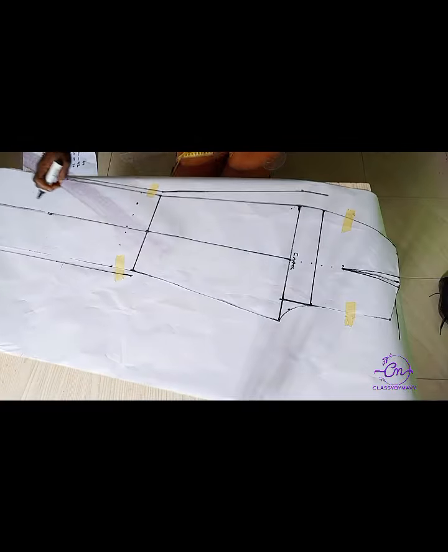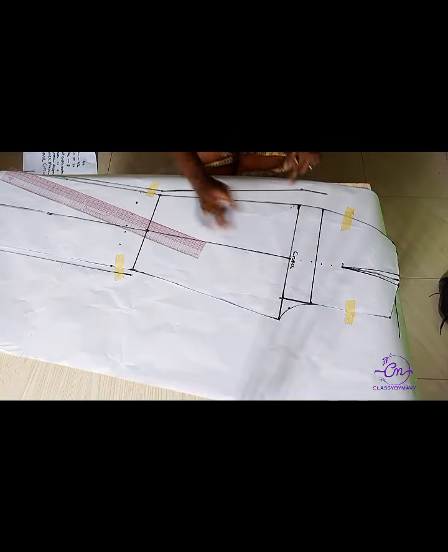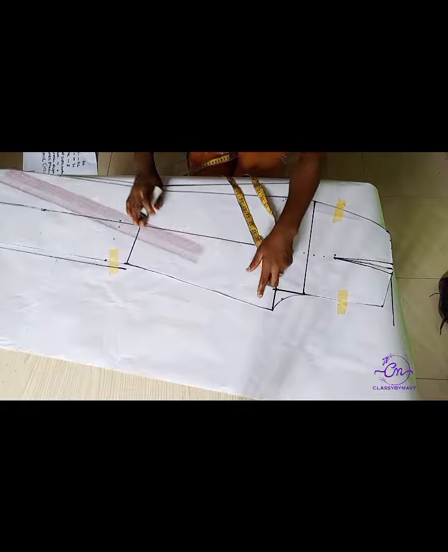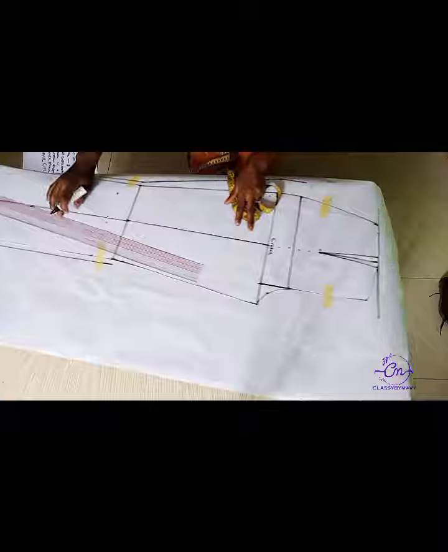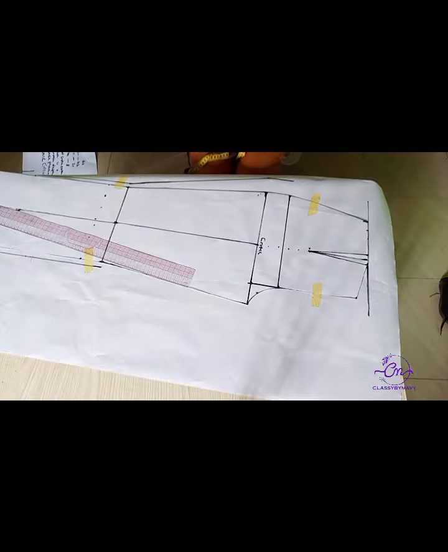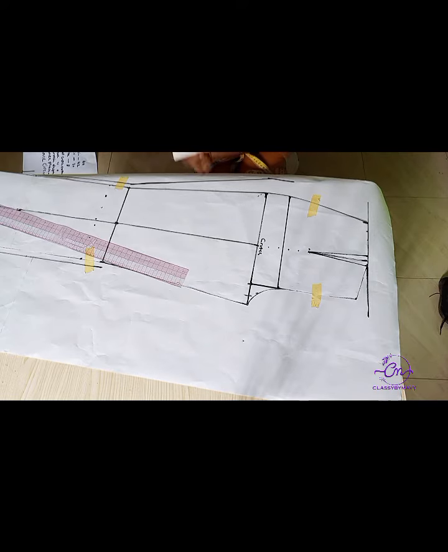Next will be our back crotch extension. We need to extend the back crotch before we move ahead with this part, okay? So for the back crotch extension, before we will mark the back crotch extension, now listen very carefully.